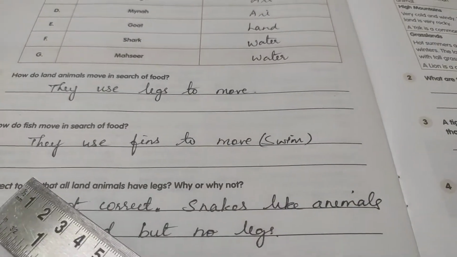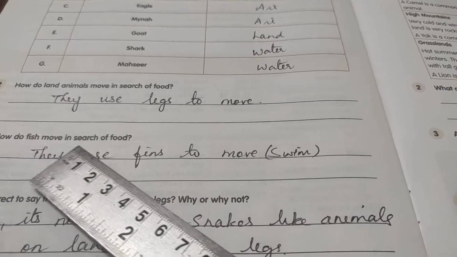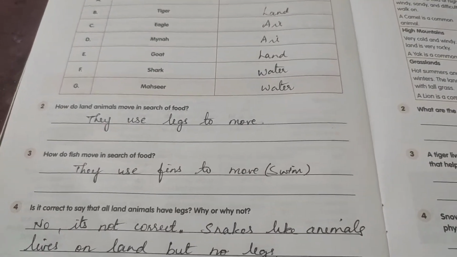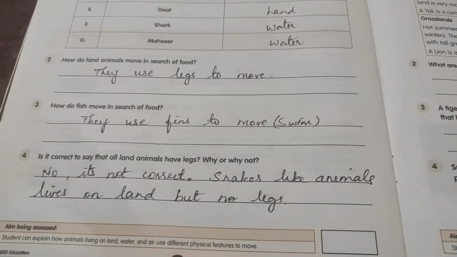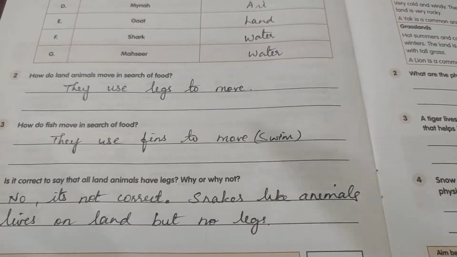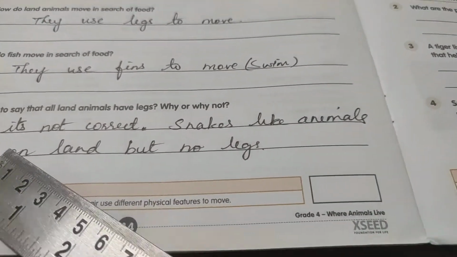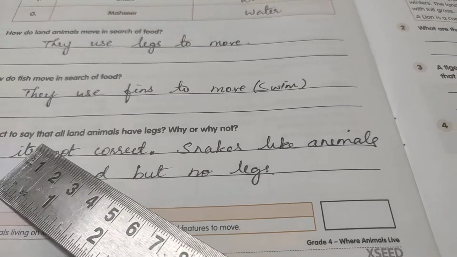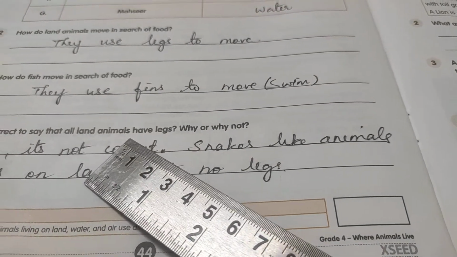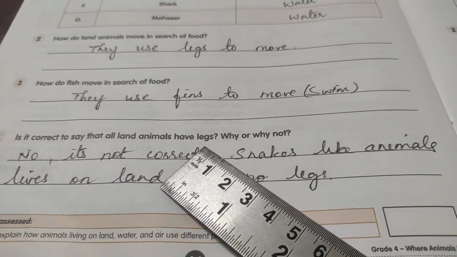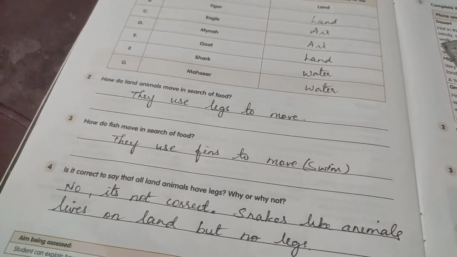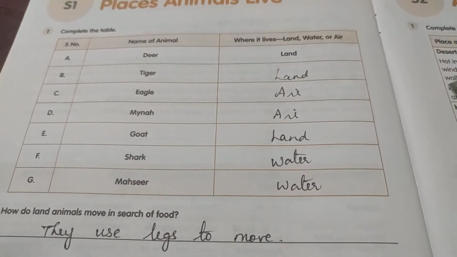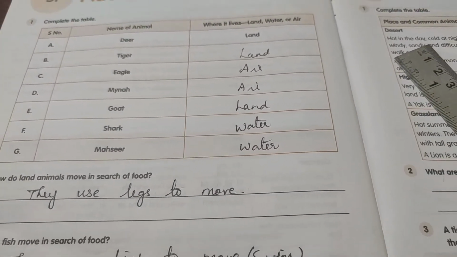Now we'll go to the next question. How do fish move in search of food? So I already told you, you have to write fins. They have fins to move, because only with the fins they can swim, they can move through the water and go forward. Now we'll go to the last question. Is it correct to say that all land animals have legs? Why or why not? Did you ever think?